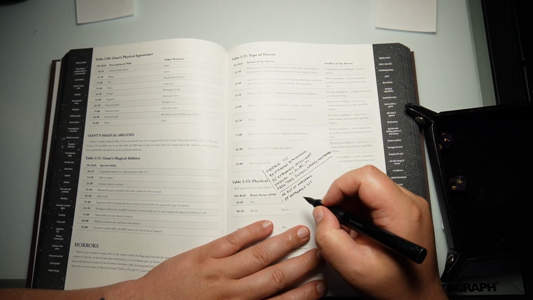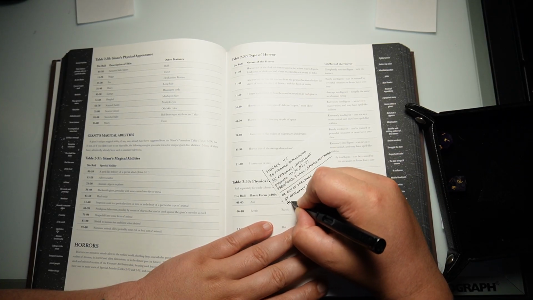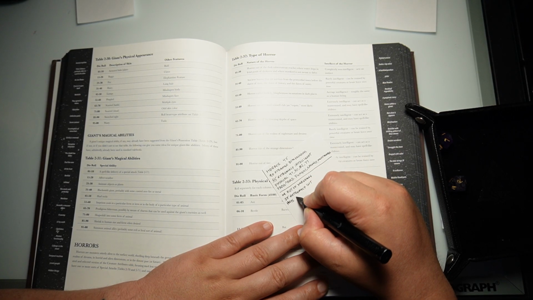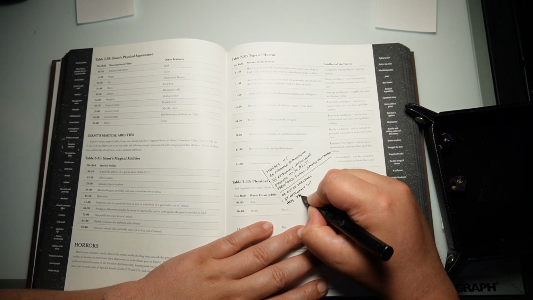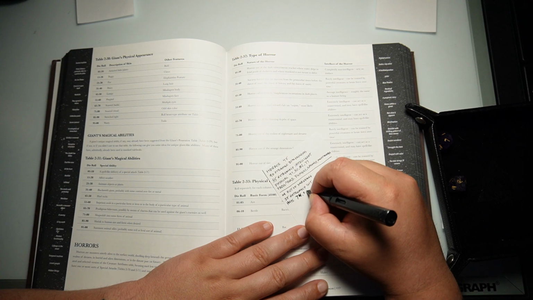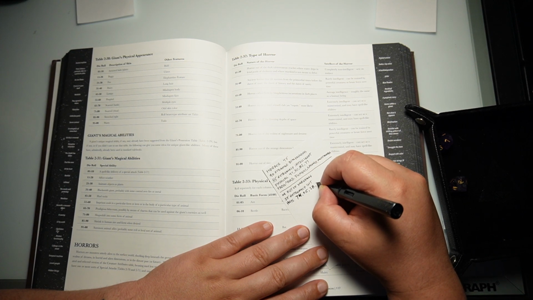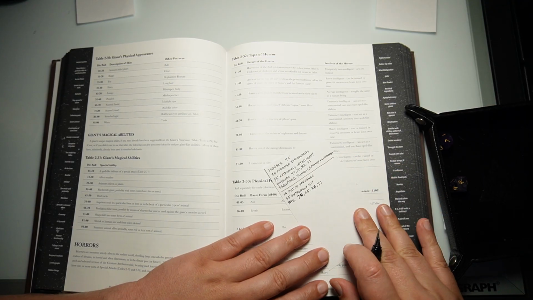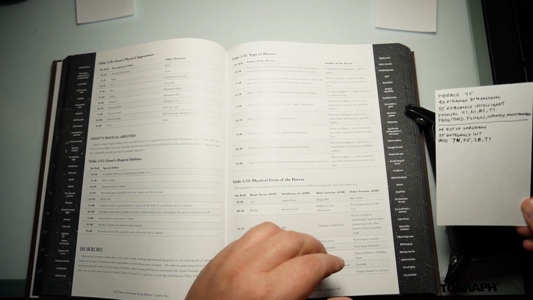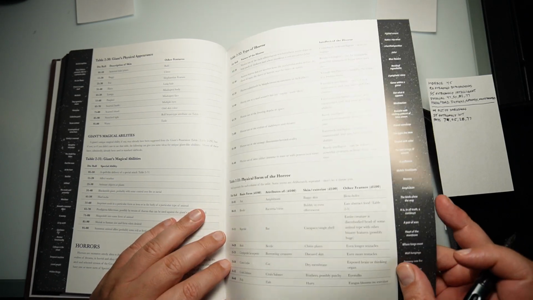So probably a spellcaster. And then for our physical form here, we're going to swap these all over to 74, 05, 28, and then we'll keep 77. So it will continue to have many mouths. But let's check out these other values here.